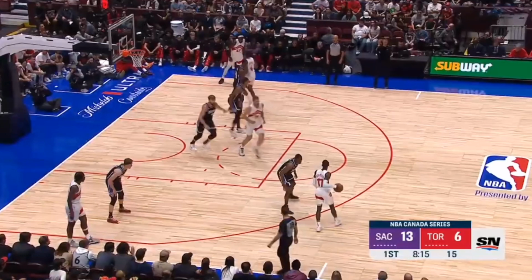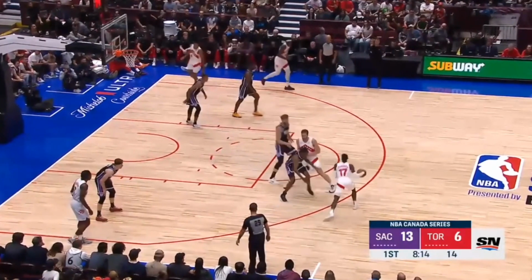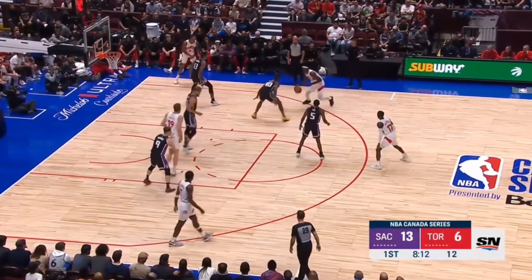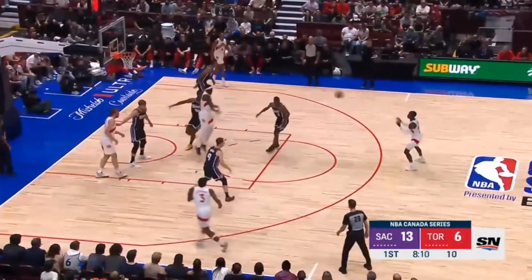What we're going to be having now is the player who is up here setting a pin down screen on the corner, and the player in the post is going to be coming up and setting a screen on the ball handler. After these screens are set, Schroeder in this case is going to use that screen. He's going to pass over to the player who was using the pin down screen. After he makes that pass, this is going to be almost like an isolation situation.